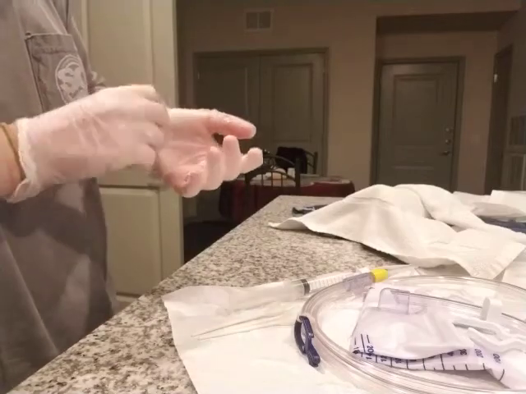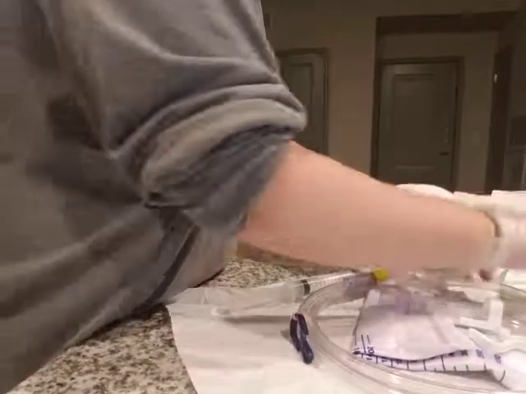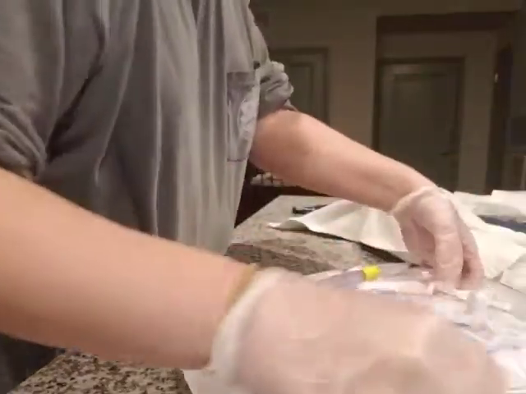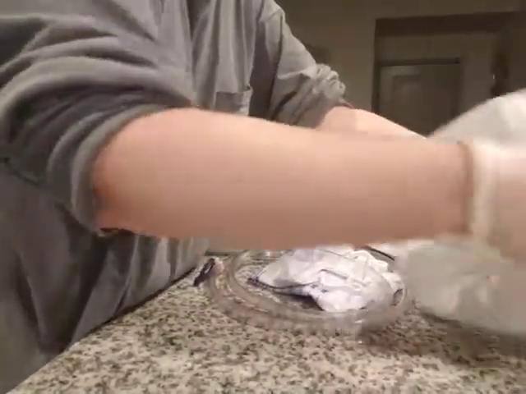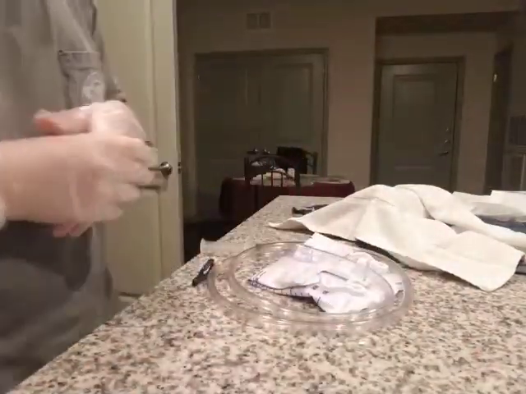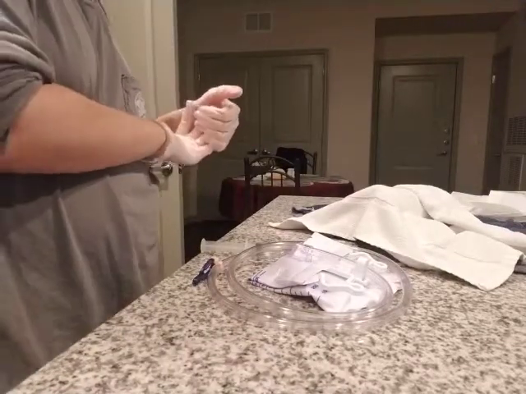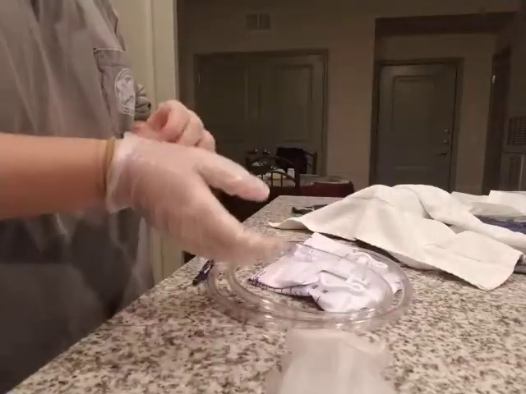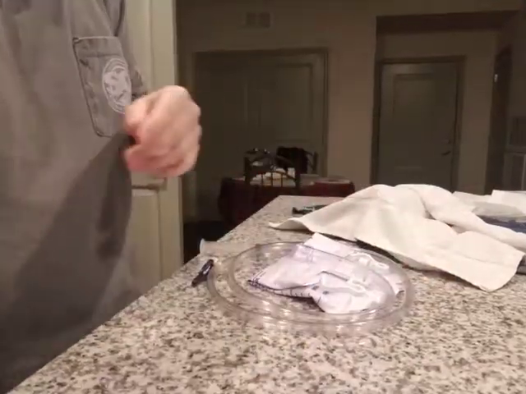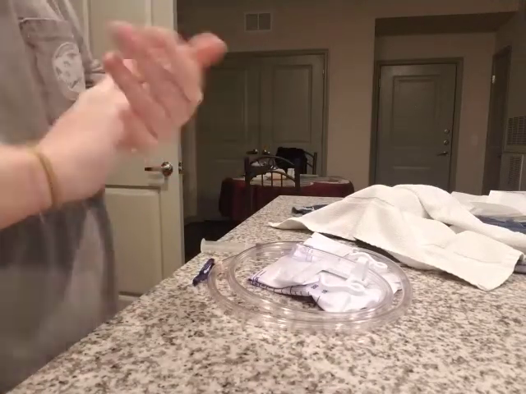And then I'm going to remove all of my equipment. Not this. And then I'm going to place that into the appropriate trash can. And then I'm going to remove my gloves and perform hand hygiene.